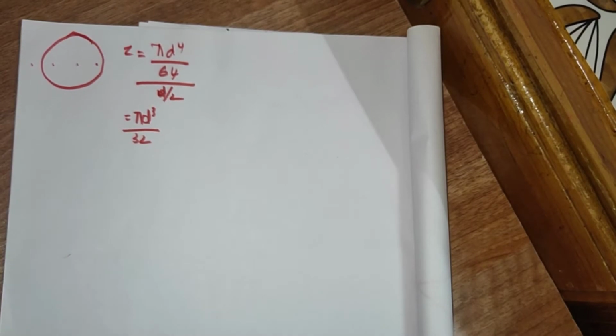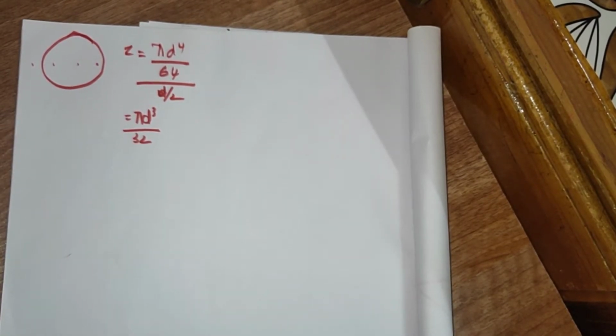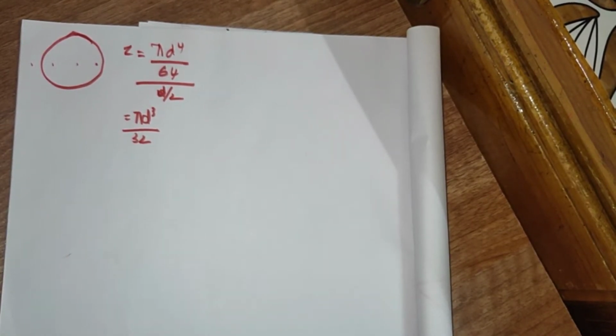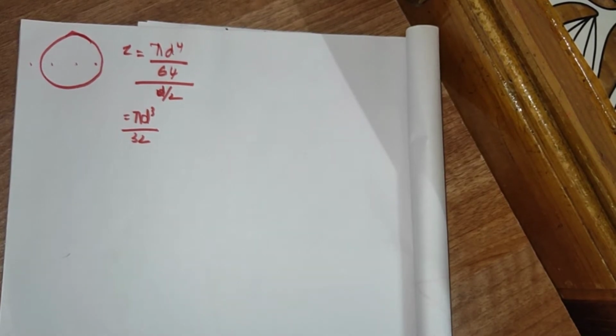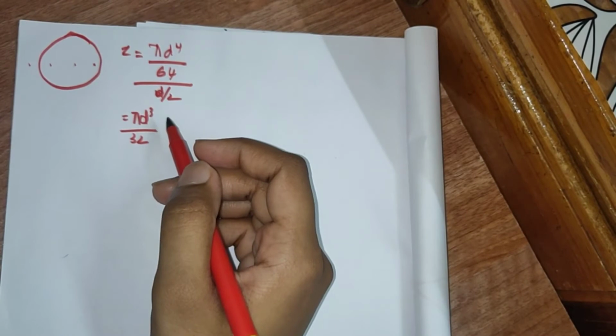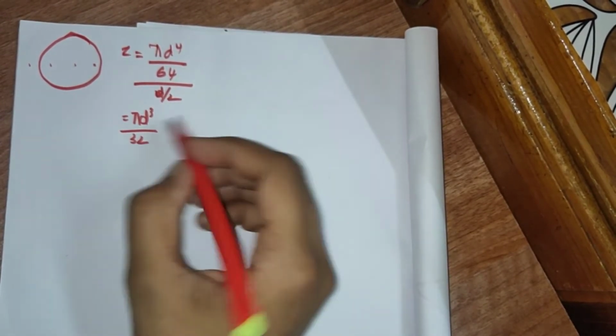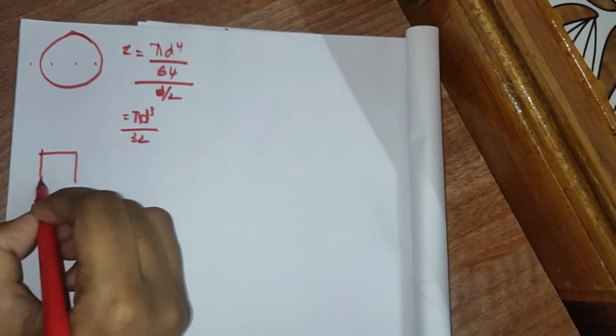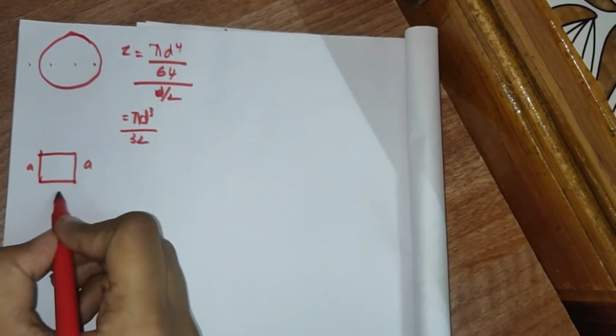So do you remember sigma max for the circle? Sigma max for the circle is 32 M divided by pi d cube. And sigma max for the rectangle is 6M divided by bh square. Okay, just compare that. And if I am having a square, then it will be a by a.